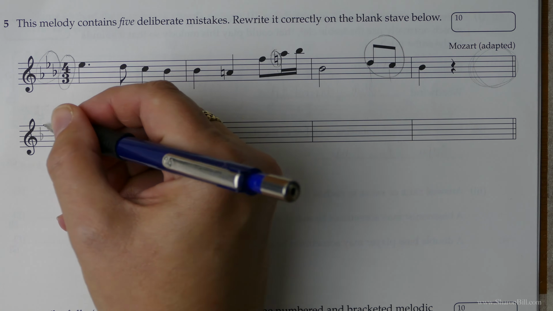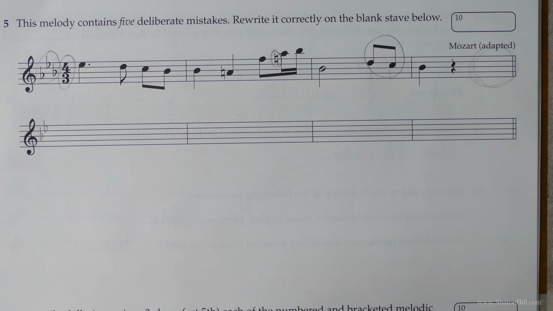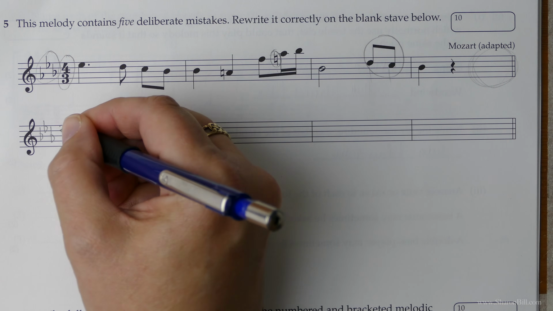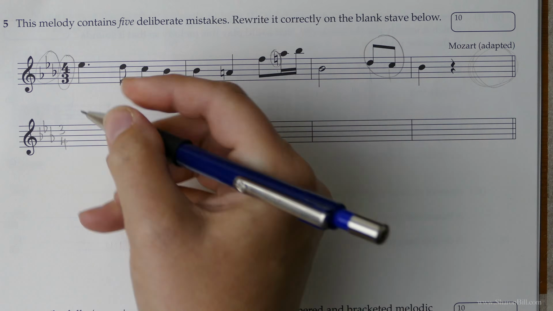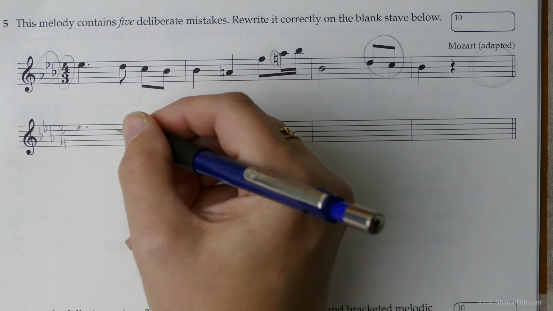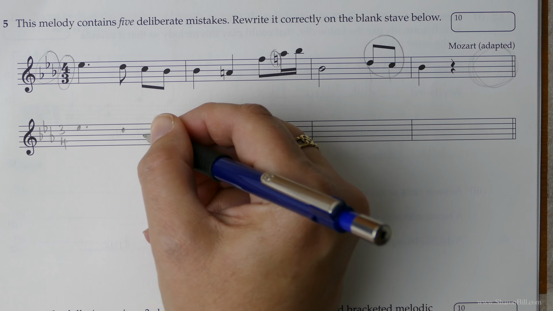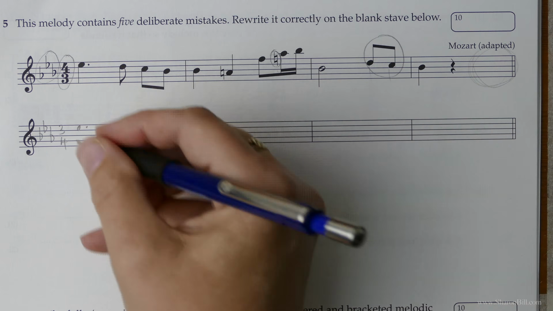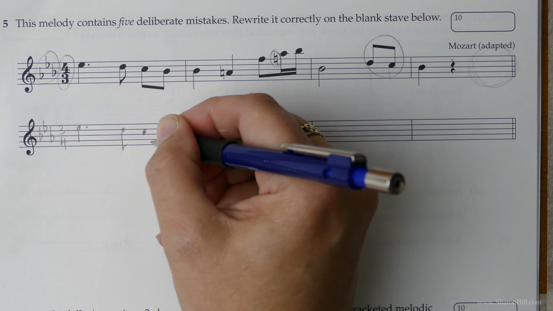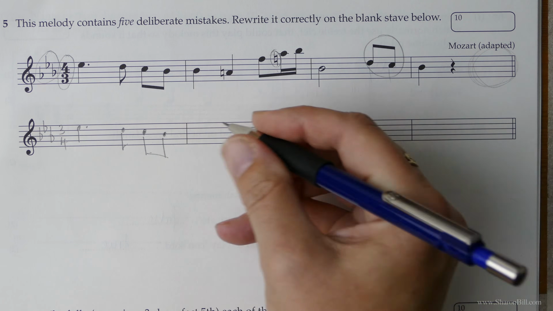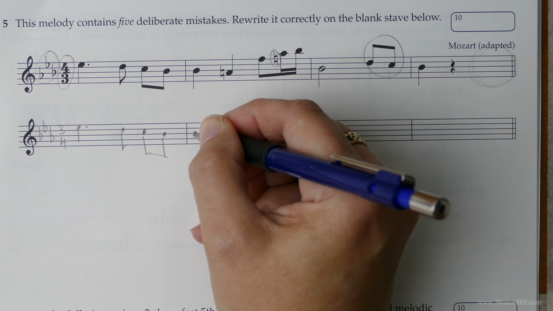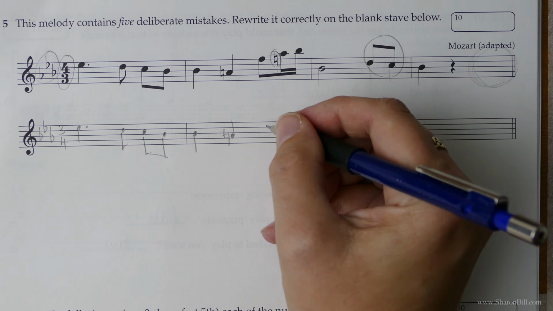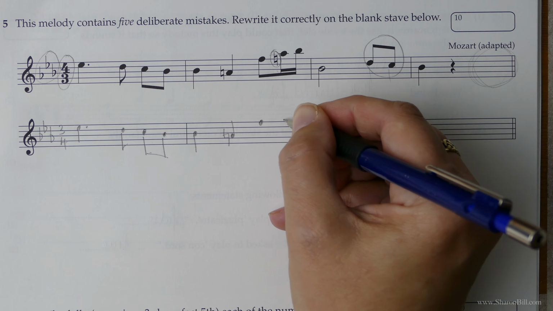So 3/4. So I'm just going to copy this out. You can do this in any order you like, just as long as you get everything accurately done. I might as well go a bar at a time. Don't normally, but I think I will today. So I'm keeping everything aligned with theirs so I don't get lost, and then I know it's properly aligned.